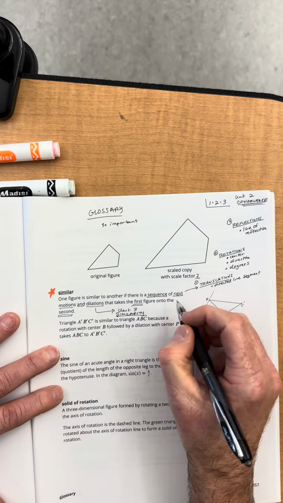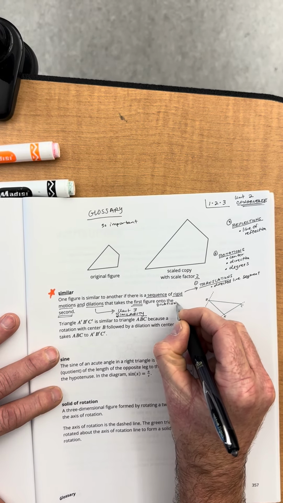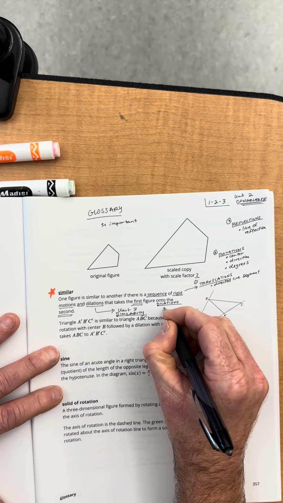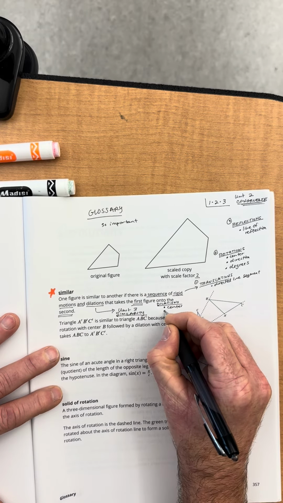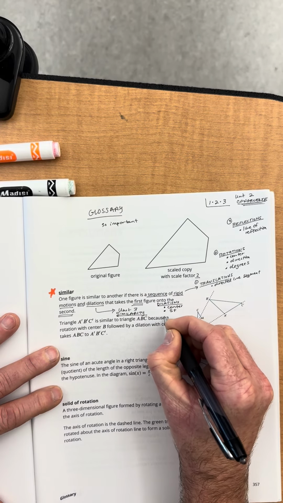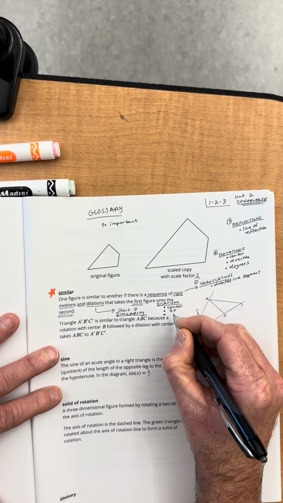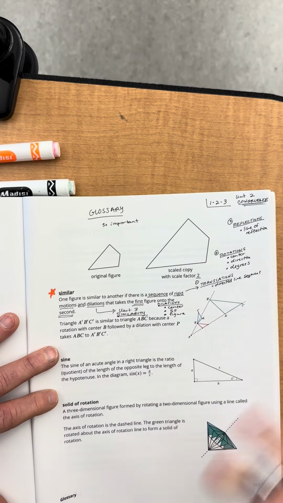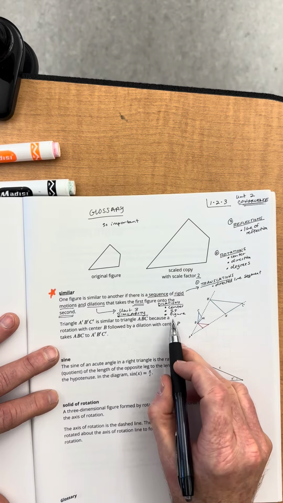Now, in dilations, you need 3 things, similar to rotations. You need a center for your dilation, you need a scale factor, and you need something to dilate, like a figure. So you need a figure to dilate, you need a scale factor, and you need your center.